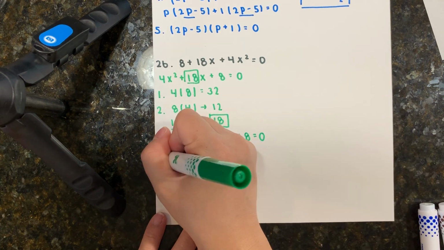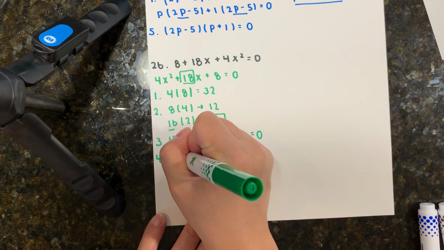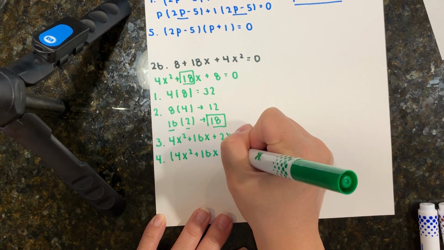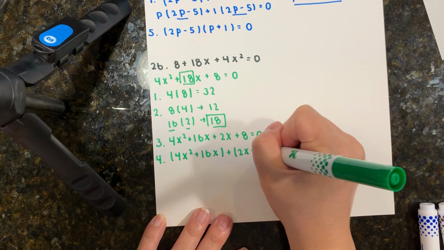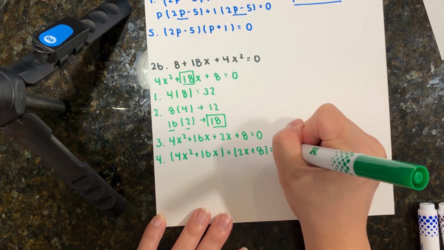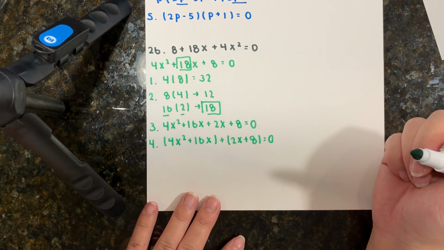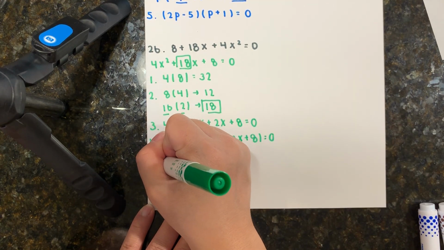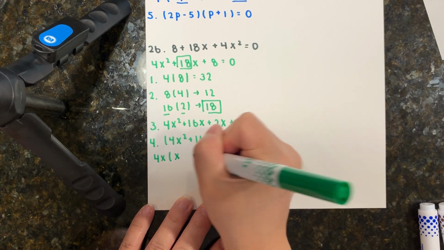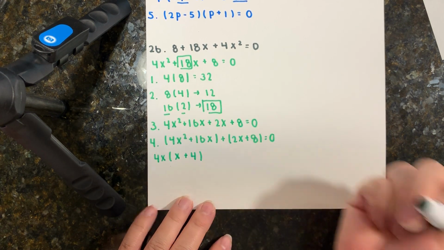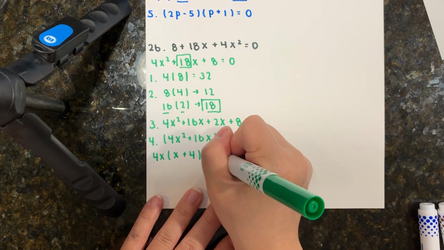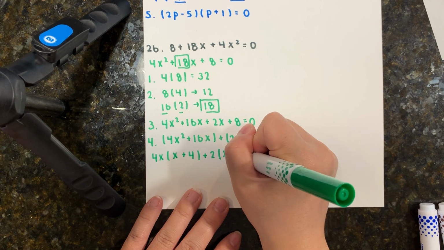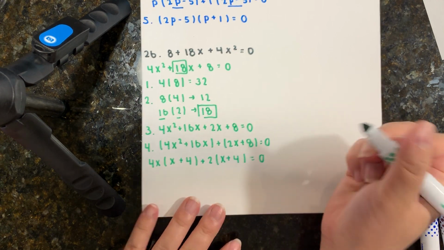Now you're going to separate that into 2 parentheses. So my first parentheses will contain the first 2 terms, so 4x squared plus 16x. Second parentheses is going to contain the 2x plus 8. And you're going to factor. So the thing that divides both of those terms would be 4 and an x. That would leave me with x in the first one and then 4 in the second term. Second parentheses, I can factor out a 2, which would leave me with x plus 4 in the parentheses.